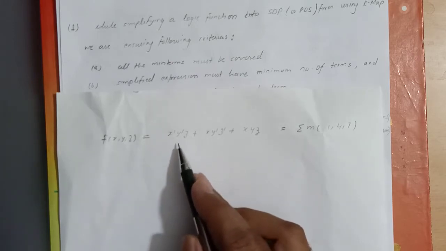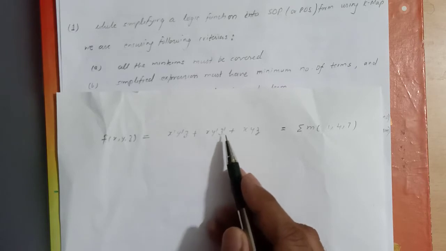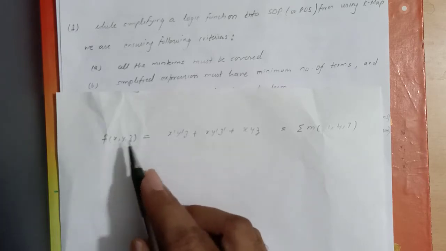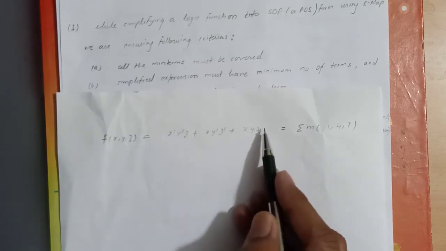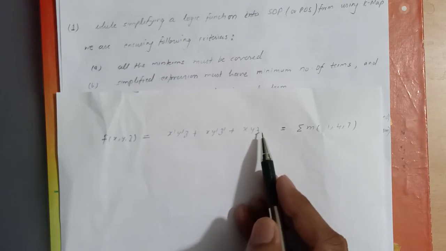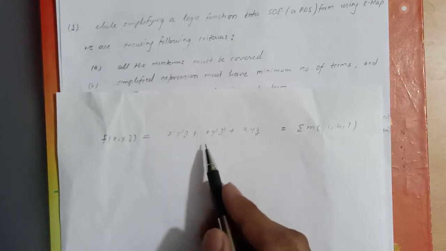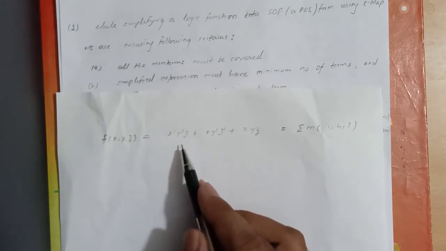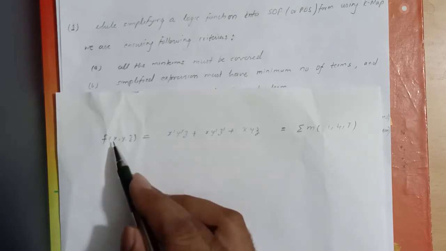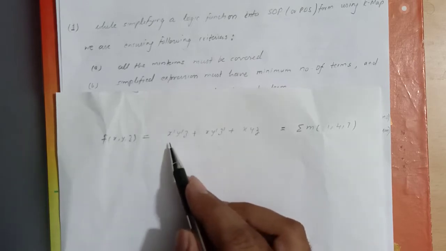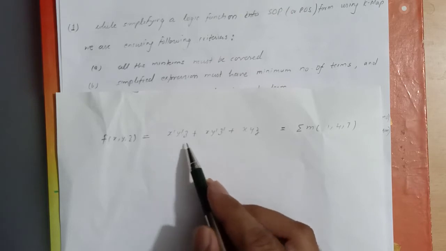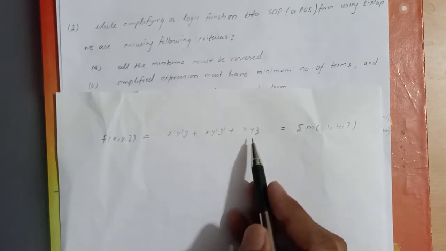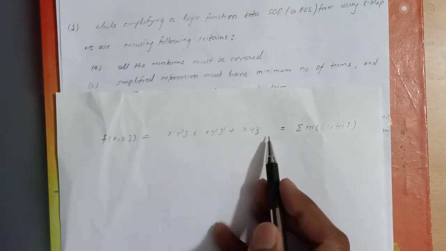Whenever we use canonical SOP or POS form to represent any function, these canonical forms are generally the maximum possible expression. So our motive is to find the minimum expression from the given expression.